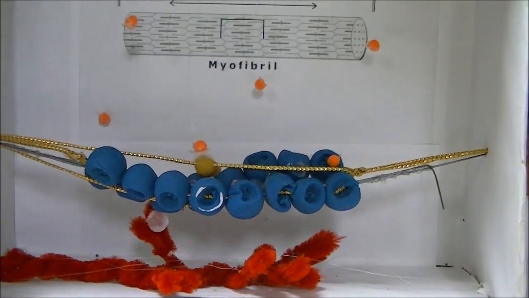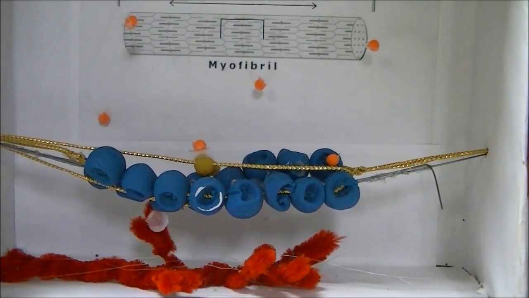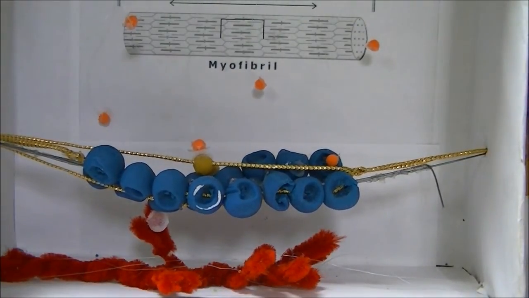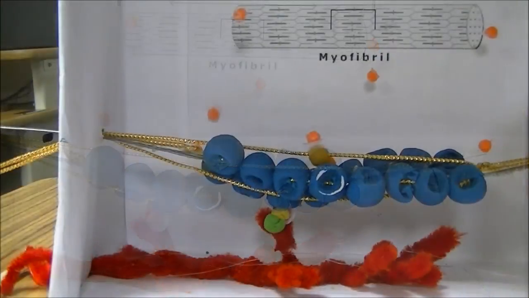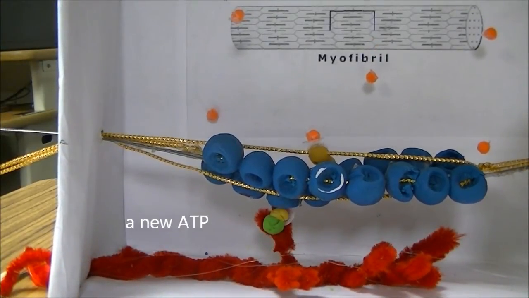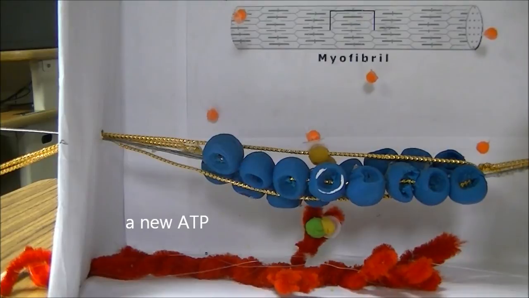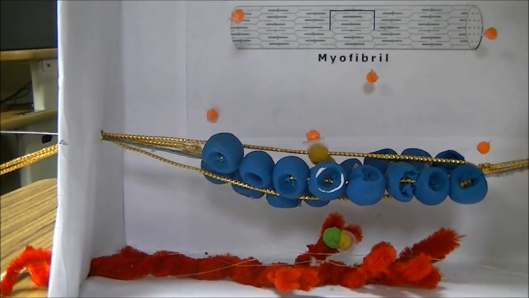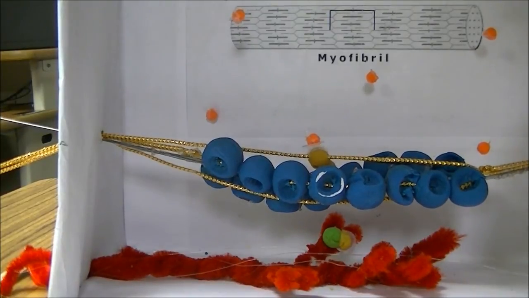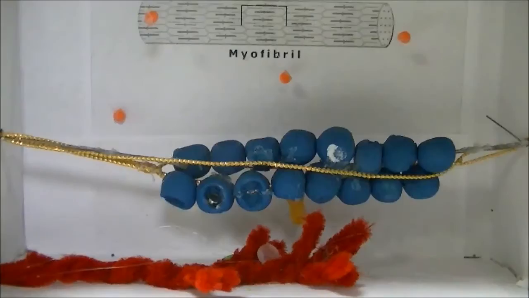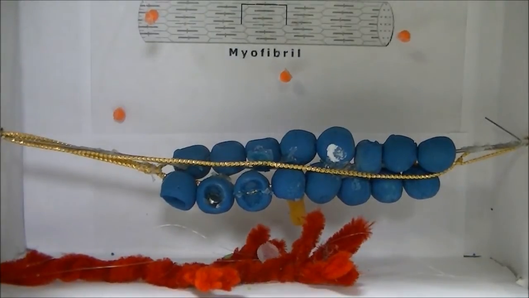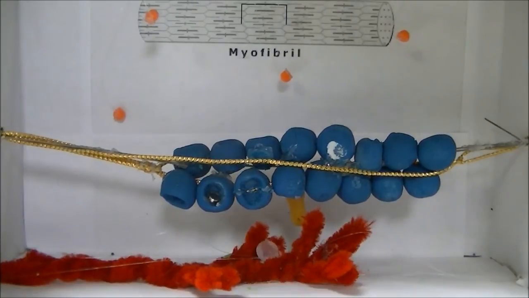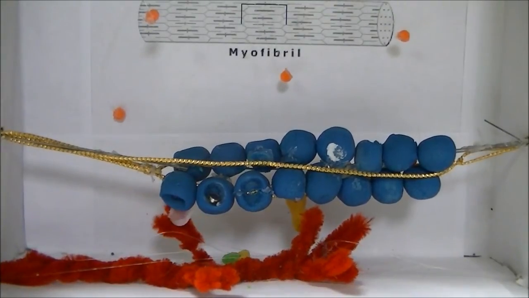The myosin head is released from the active site of the thin filament when a new ATP attaches to the myosin head. The energy release reactivates the myosin head, returning it back. As long as the binding sites on actin remain exposed, the cross-bridge cycle will repeat. And as long as the cycle repeats, the thin filaments are pulled towards each other and the sarcomere will shorten.